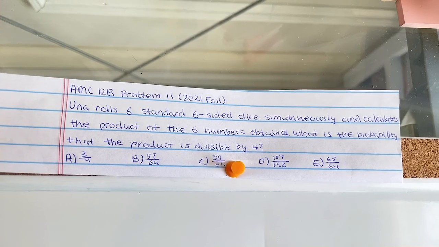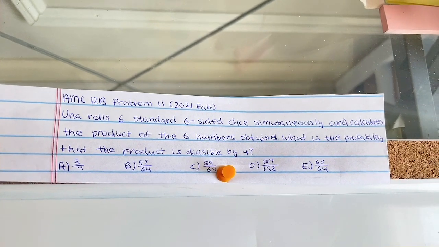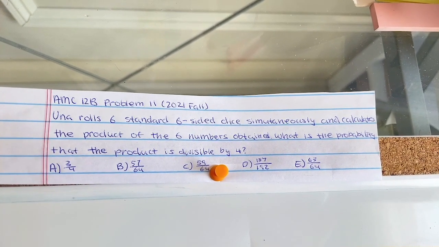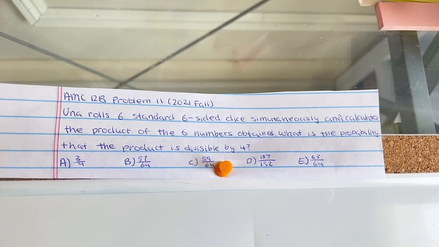This is AMC 12B Problem 11 from fall of 2021. Una rolls 6 standard 6-sided dice simultaneously and calculates the product of the 6 numbers obtained. What is the probability that the product is divisible by 4? Here are your answer choices.